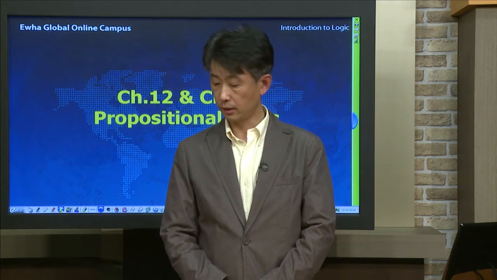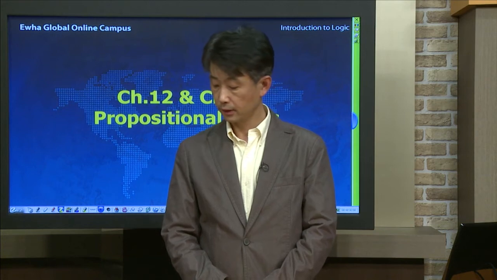Hi everyone. We were kind of sort of introduced to propositional logic last week when we talked about those four types of valid arguments. But chapter 12 and chapter 13 are really the main presentation of propositional logic. Okay? So today we will study chapter 12. It introduces us the language of propositional logic.